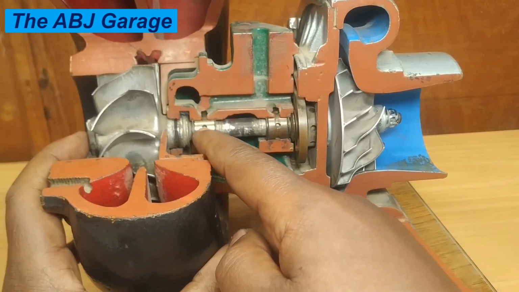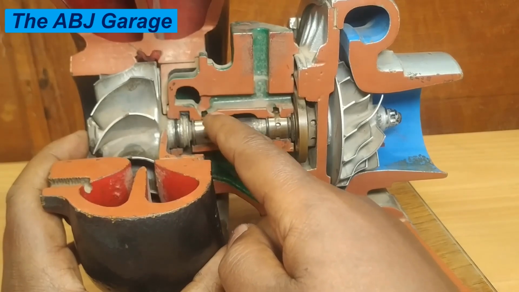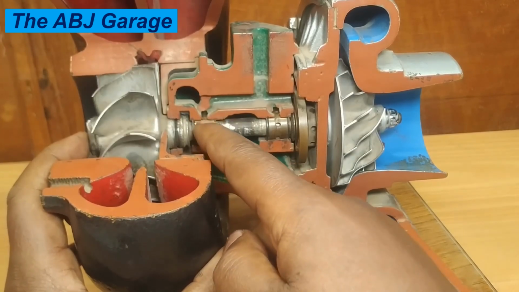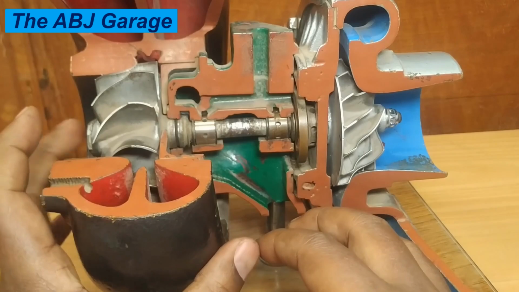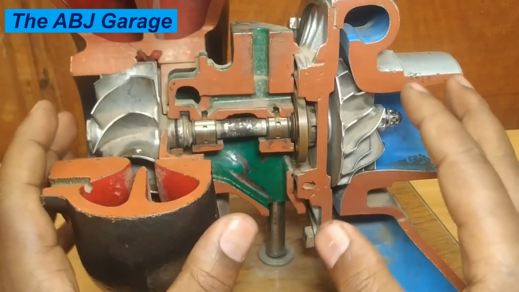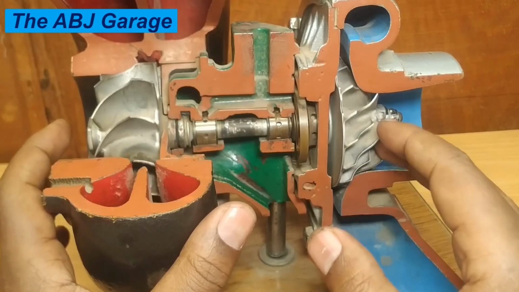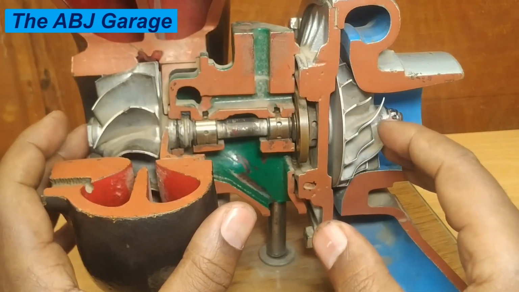There are tiny holes drilled in here to capture oil and allow oil access and lubrication. But if dirt is there, that will get blocked and that will cause excessive wear on the bearings. So preventive maintenance is very crucial for prolonged turbocharger life. So make sure that oil filter is replaced on time.